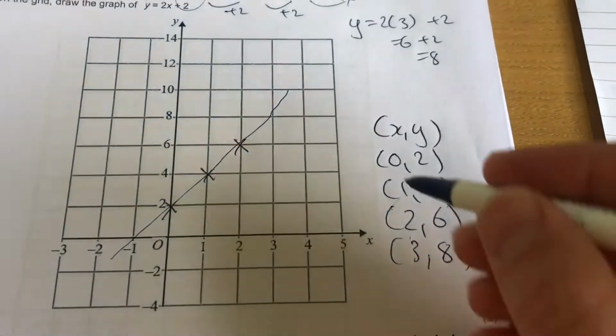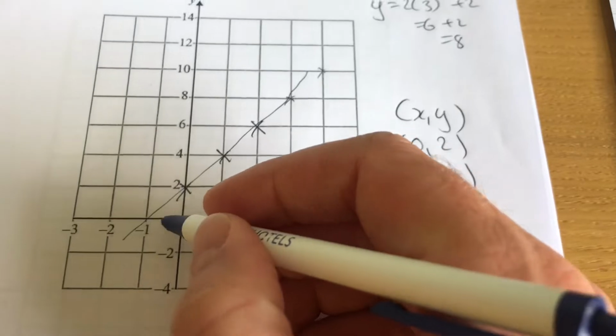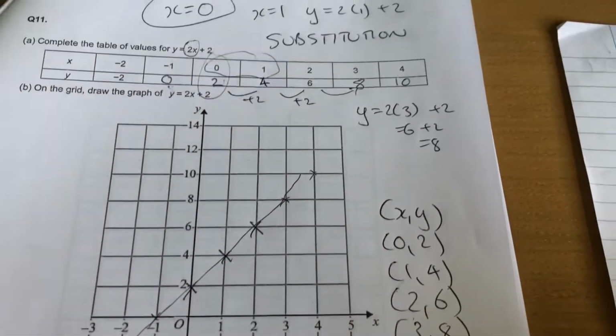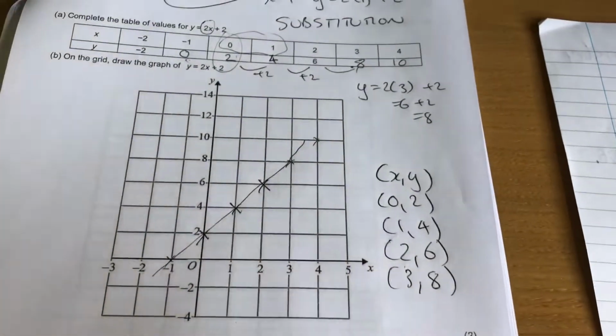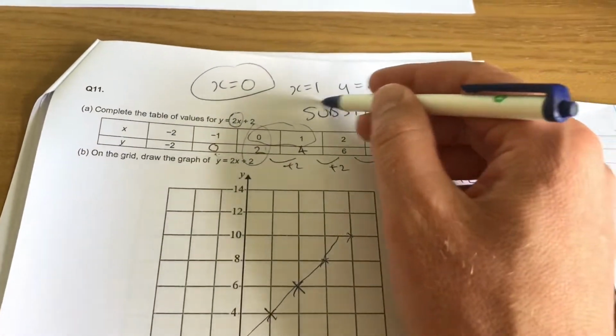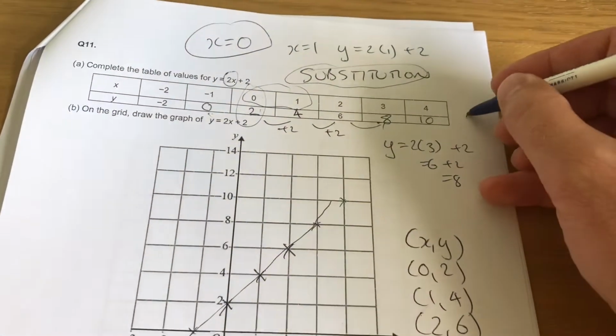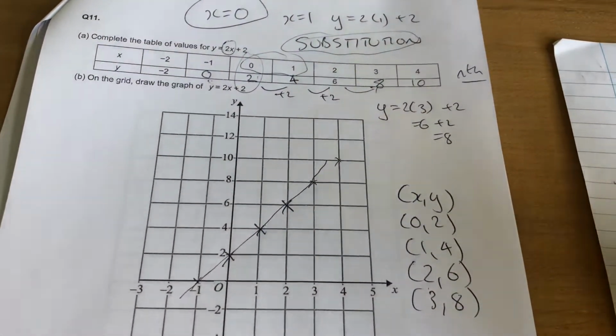Okay, and then you can see, well, that's going to be 3, 8, and had I done it correctly, that would be 4, 10. And there's your minus 1, 0. Okay, so it took a little bit longer than that, but it was 2 2-mark questions. And I think if you think about the substitution there, or maybe think about the nth term, that should make sense.